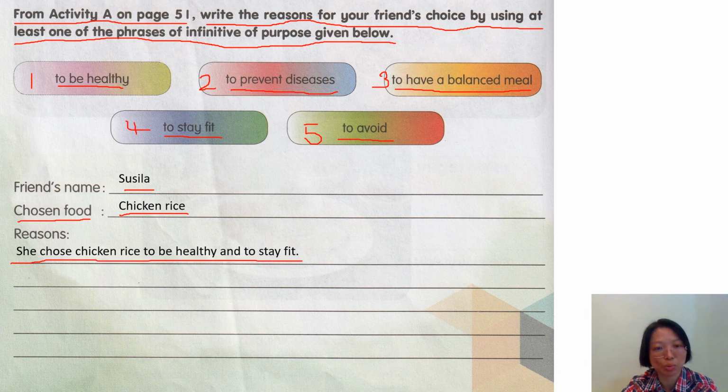This is how you write the reason by using the infinitive of purpose. So the infinitive of purpose that we use here is to be healthy, which is taken from here. And then the second infinitive of purpose is to stay fit, also taken from up here.